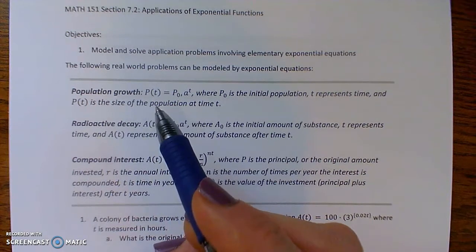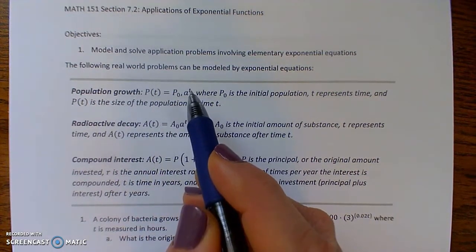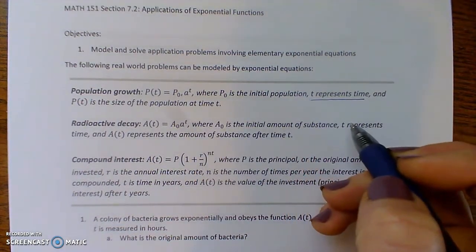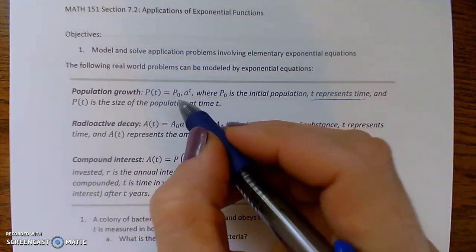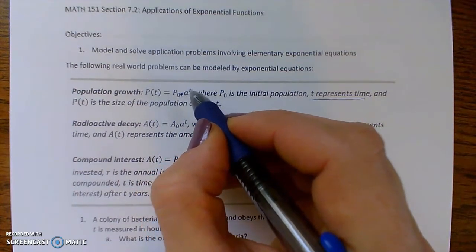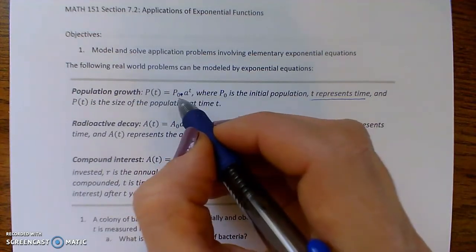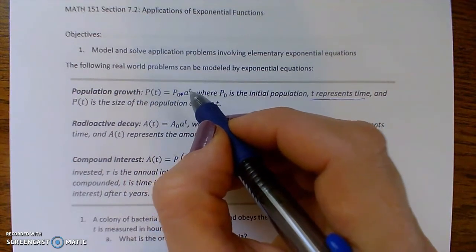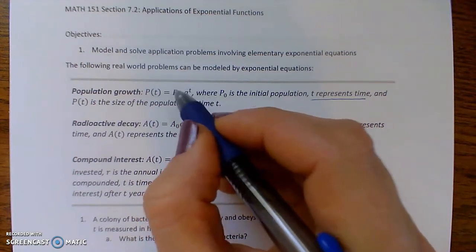One is population growth. So usually you're letting t be time. Time usually is in terms of years after a specific period or something like that. And then P naught, this number in front, it's P naught times a to the t here. This number represents the initial population. It's what you get at time 0. So if you plugged 0 in for t, a to the 0 would be 1. You'd be left with whatever this number is.